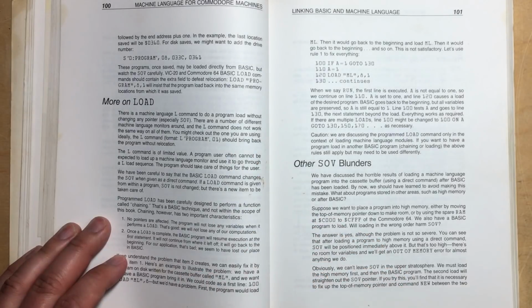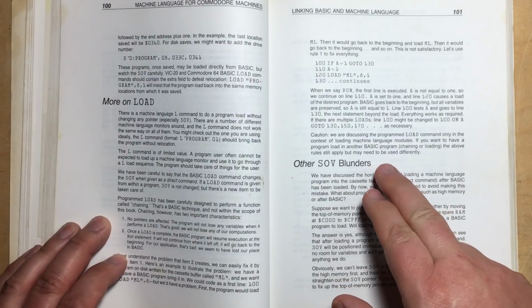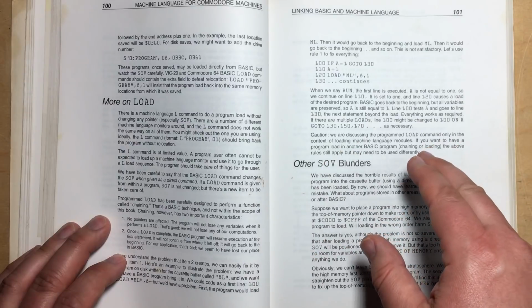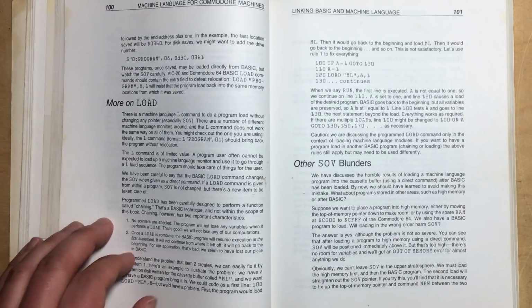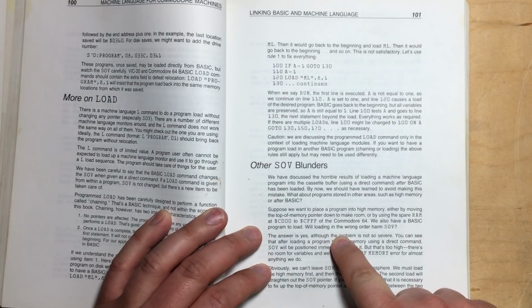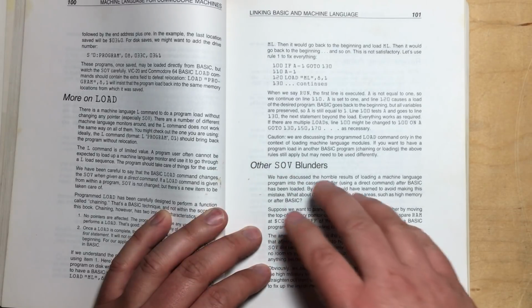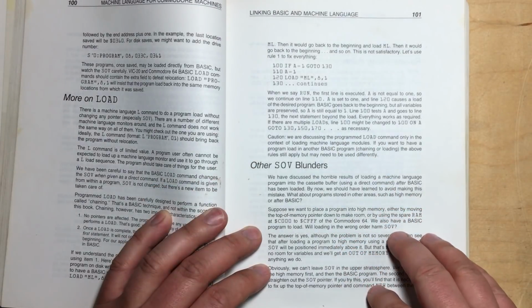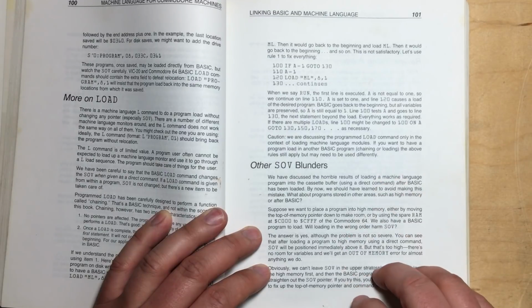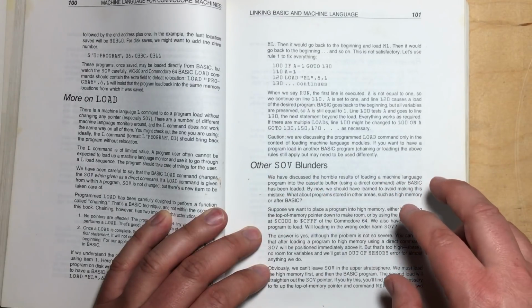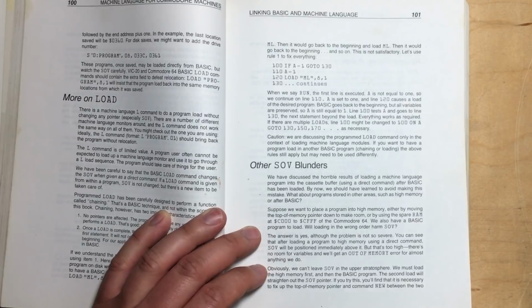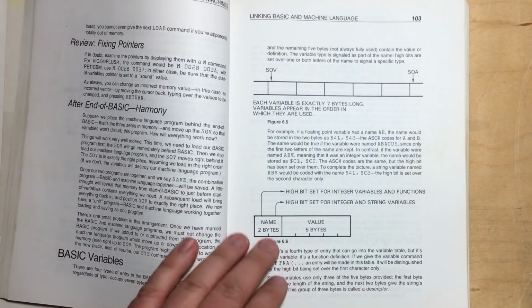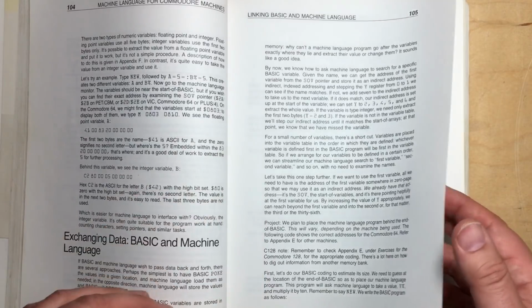Oh, and more on load. You might have noticed that on the C64, if you load some machine language program and then you try to load another program, you'll get an out-of-memory error. And somewhere right in here, he describes that. Yeah, this is it here. So he talks about some pitfalls when you're trying to load. So reading this chapter will greatly increase your understanding of how BASIC and machine language can get together, how loading and saving works, some of the magic that happens there, and also how to interface with BASIC variables, how to pass data back and forth.